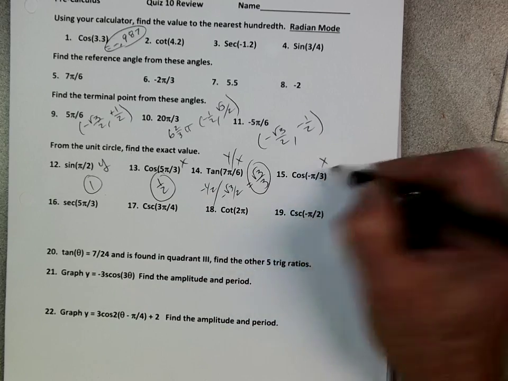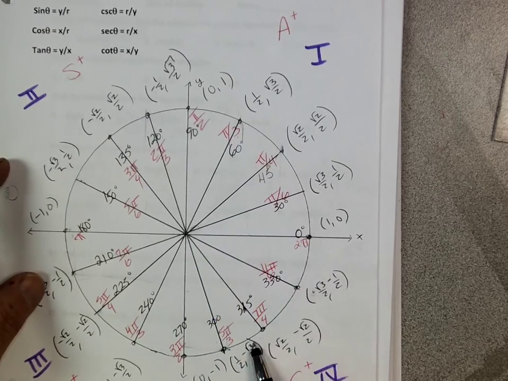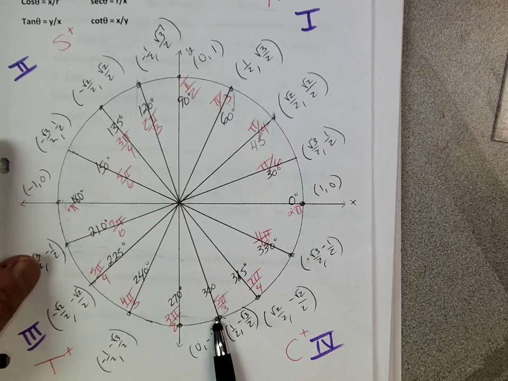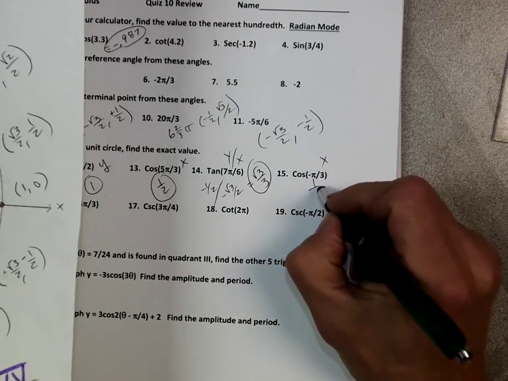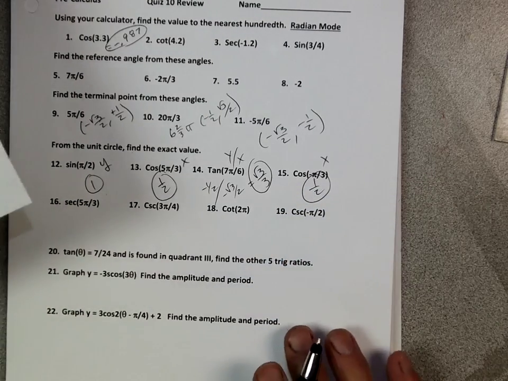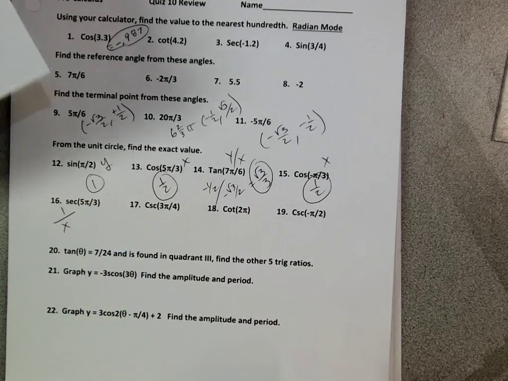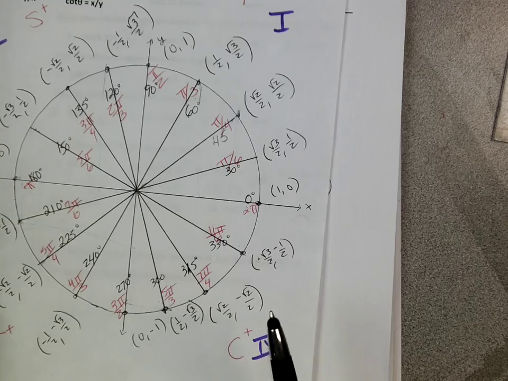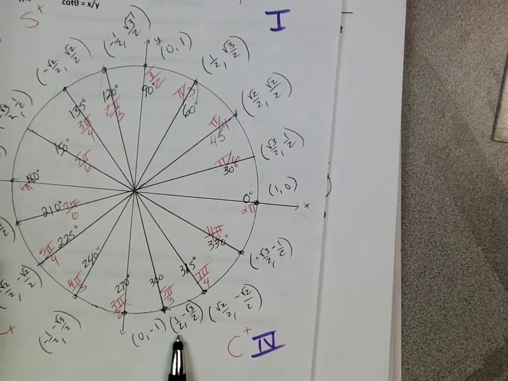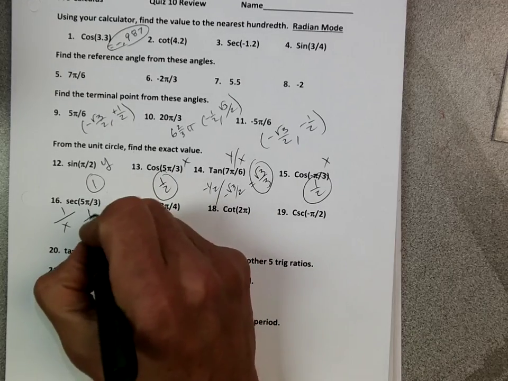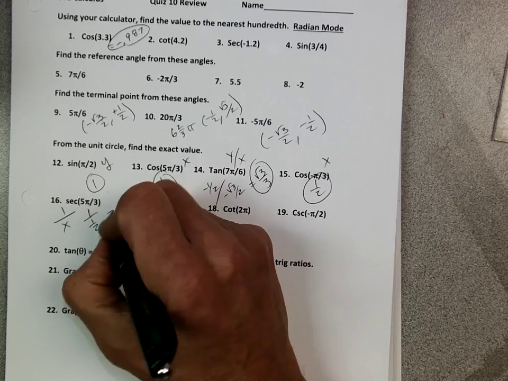Cosine, again, is the x. Negative π/3, well, π/3 is there. Negative π/3 is right there at 5π/3. The x value of cosine is 1/2. That's easy. Secant. Now, secant is 1 over the x value. So 5π/3 is there. 1 over the x value is 1 over 1/2, which, if you flip it up, is just 2.